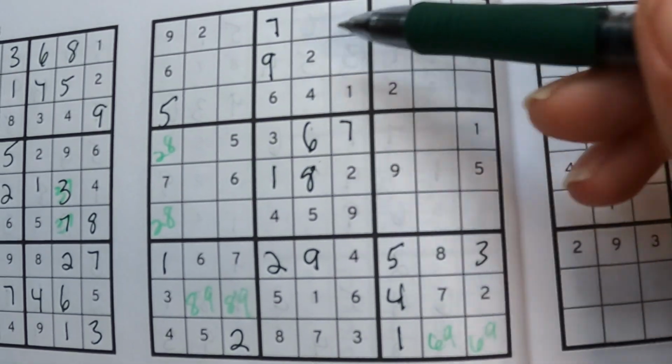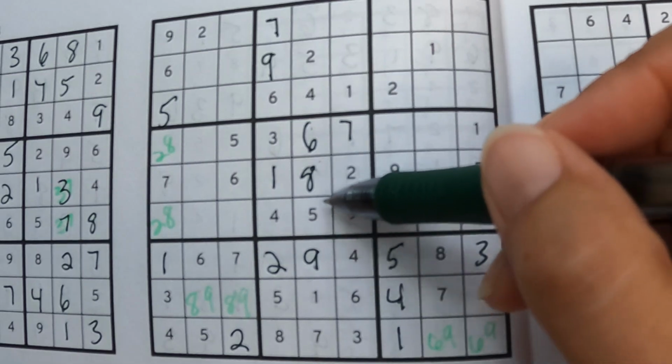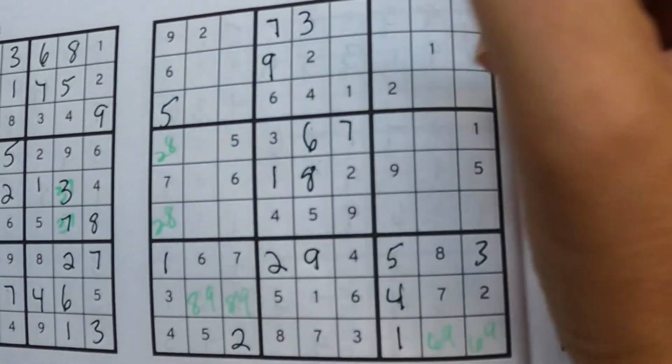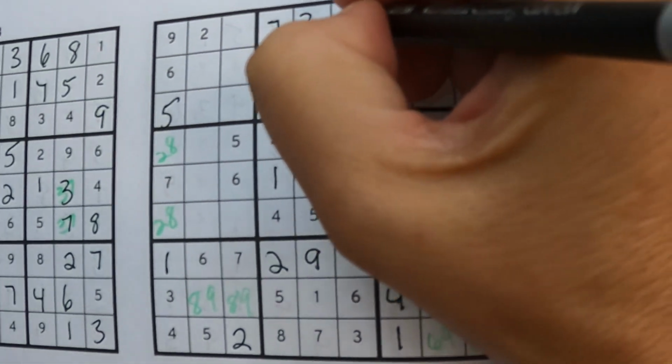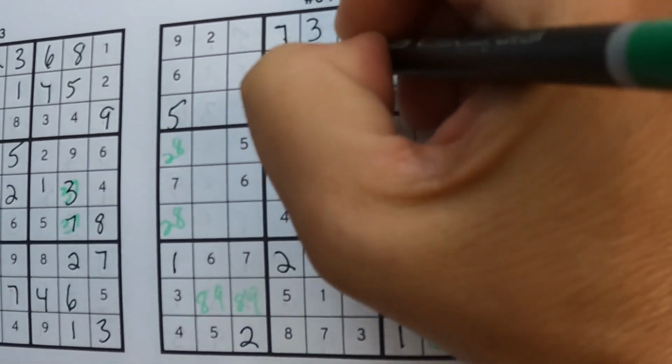For this box, we're missing 3, 5, and 8. We've got 5 and 8 here, so this is our 3. But I don't see any other help. So 5, 8, 5, 8.